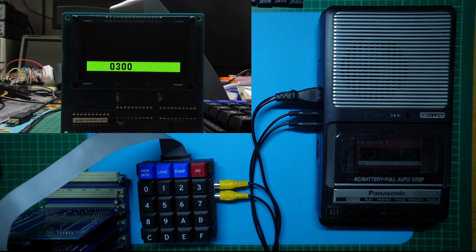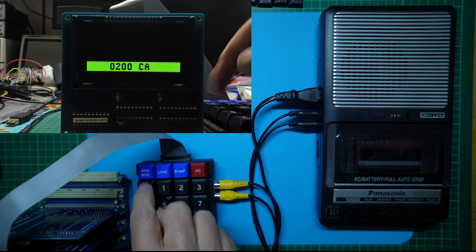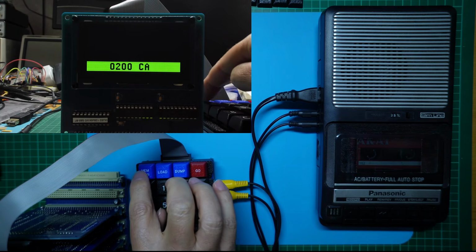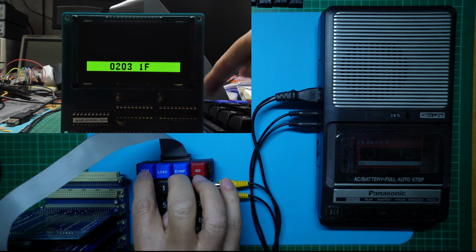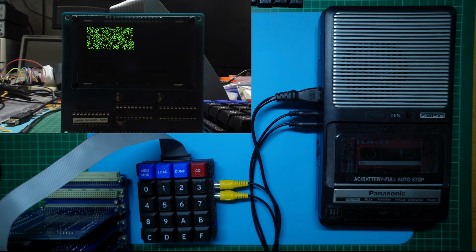And let's look at the memory location 0200 again. And once again, we can see the program in memory. So let's run it again to confirm. So I'll enter the Chip 8 address of C800 and press go. And we're up and running again.